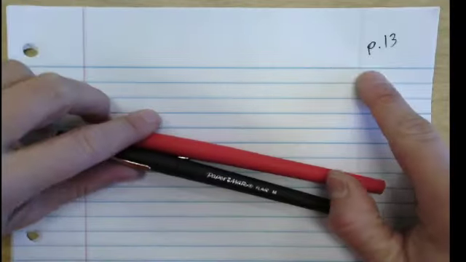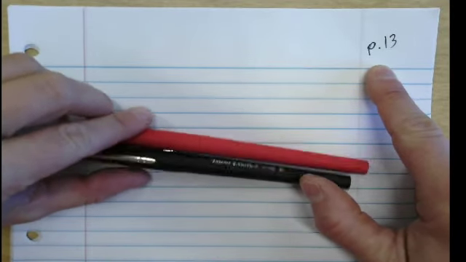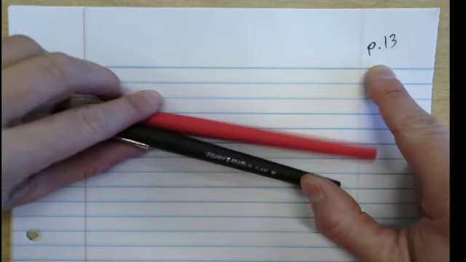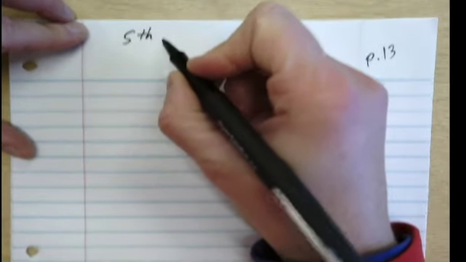This is page 13 in our notes. I think we skipped page 12, which is fine. My colors today are black and red. This is a 5th grade review. We're going to do a lot of 5th grade reviews before we get into the standard NS1 on dividing fractions. So at the top you can write 5th grade review.